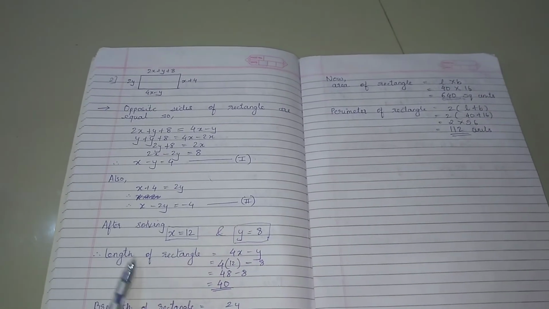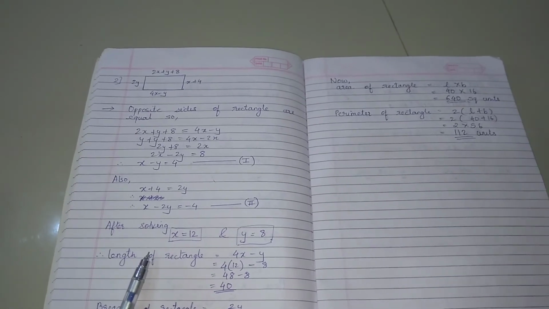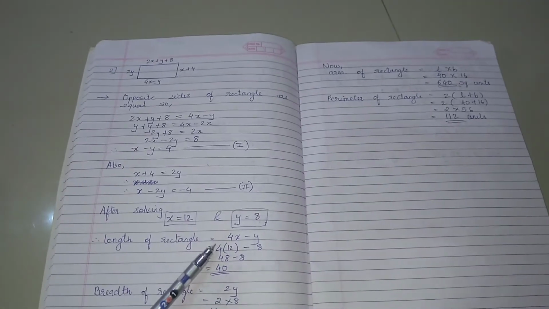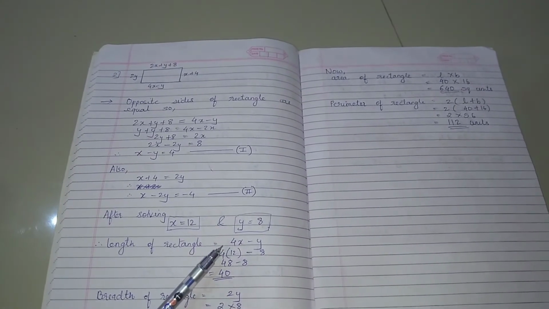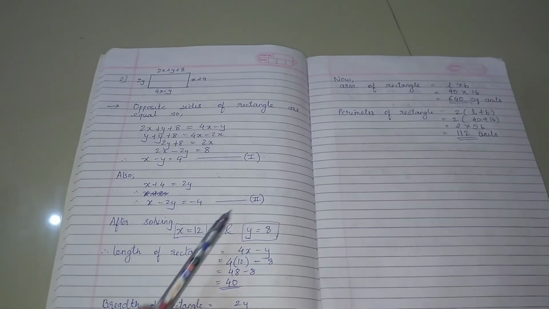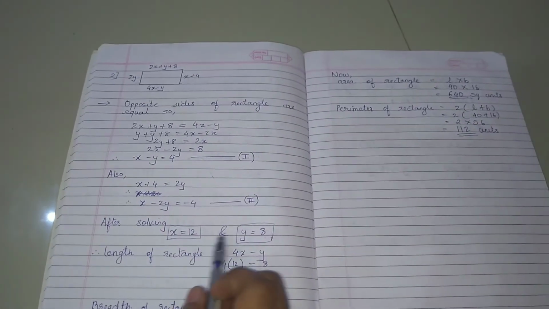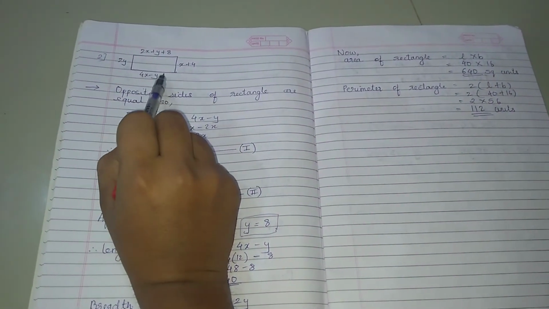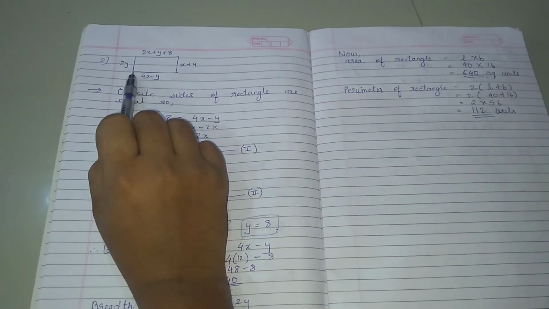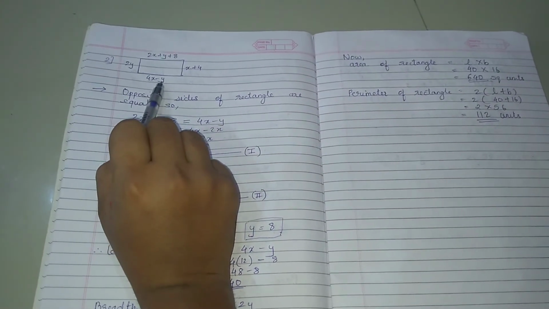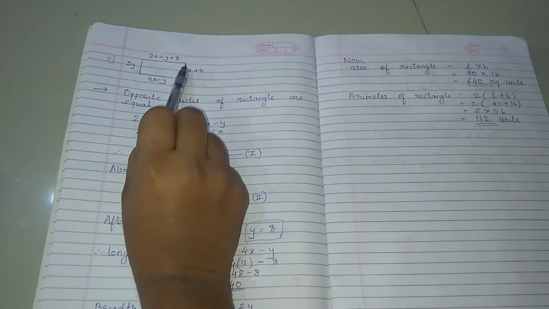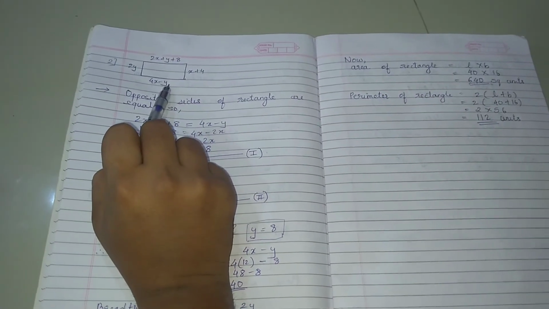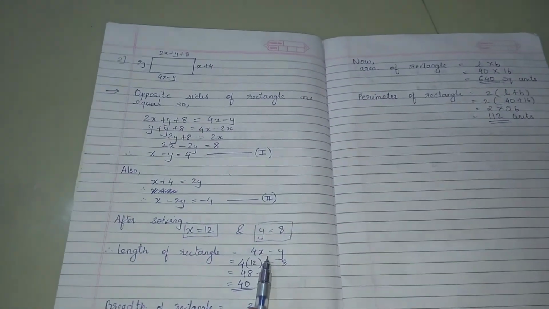Okay, so now what is the length, that is, we have to find now. How to find it? We have to substitute the values of x and y in the equation. So now we have found x and y. We have to find length, means we have to find this whole complete value. Sorry, I didn't inform you this before. We have to find length, means we have to find this term. We have to find breadth, means we have to find this complete term. So for length, this complete term means 4x minus y. So 4x minus y is the length of the rectangle.